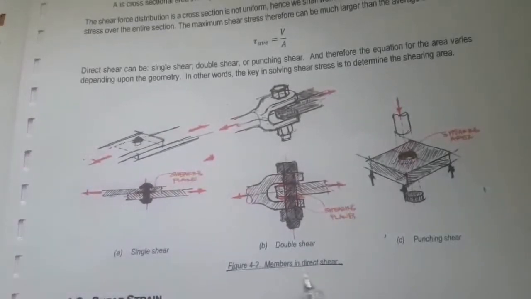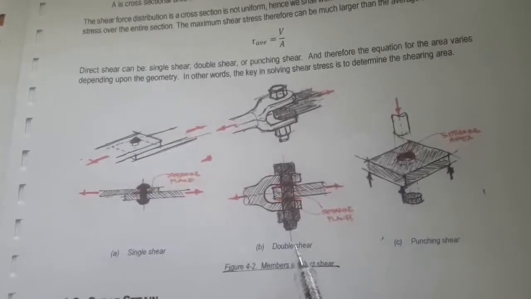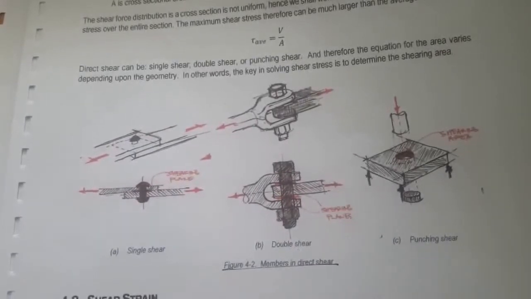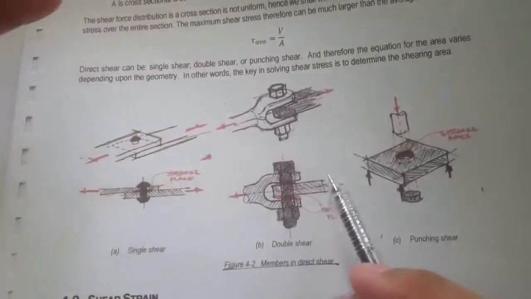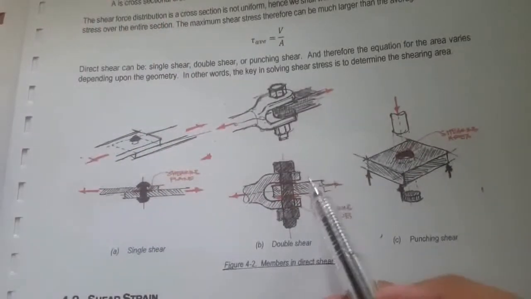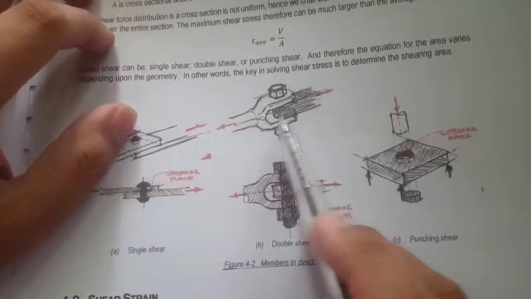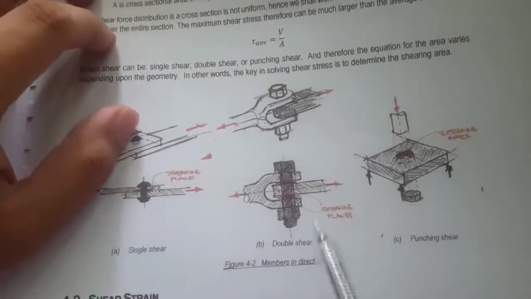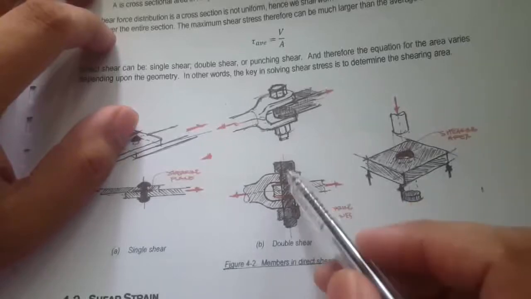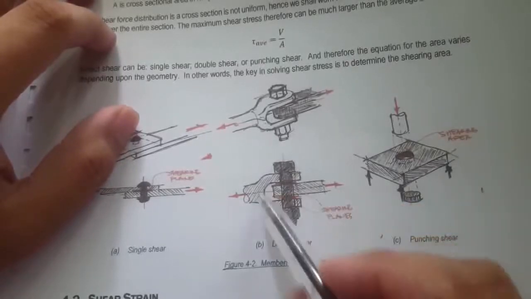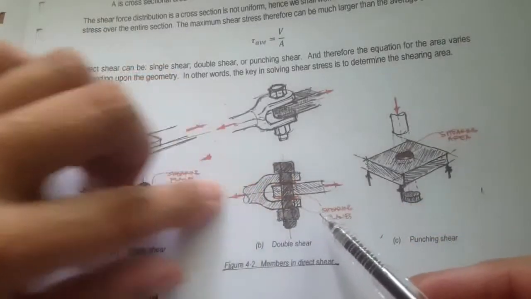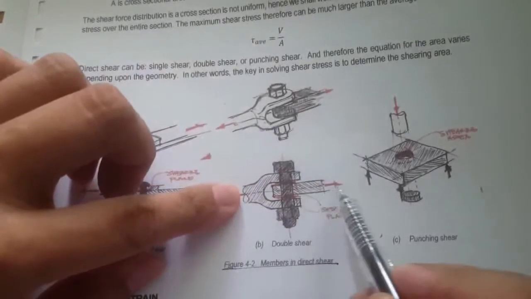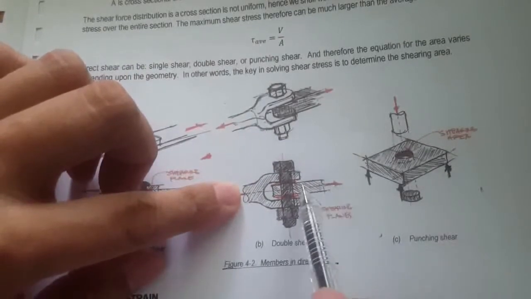Another example is this figure 4-2b, and this is an example of double shear. Some designs of connections are like this, for example a clevis pin connection, but this one is a bolt, and we have this one member, and another member is right here.